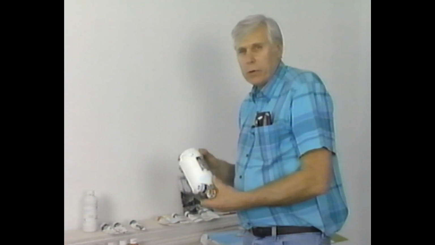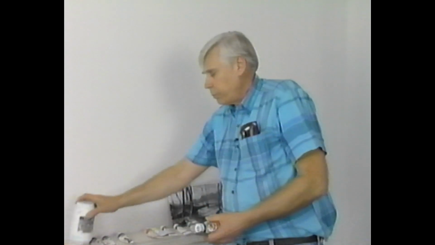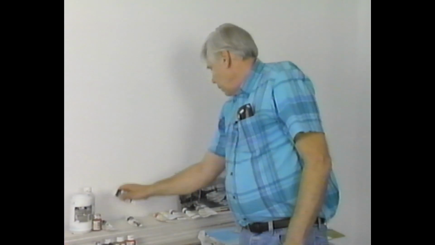It's a finer grind and it's thin and it spreads out very smooth. That's important in the sky. It isn't important in the actual scene where your mountains and your trees and so forth are. And the tube colors are about the consistency of toothpaste, and they will show some brush marks, but that's not important in scenery.